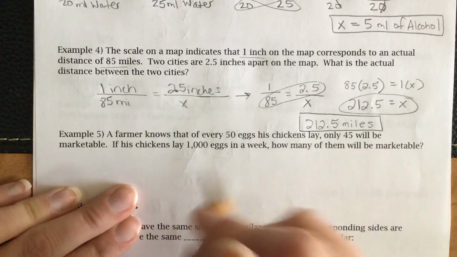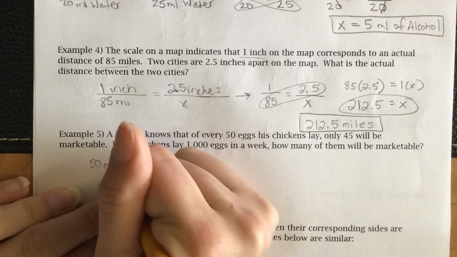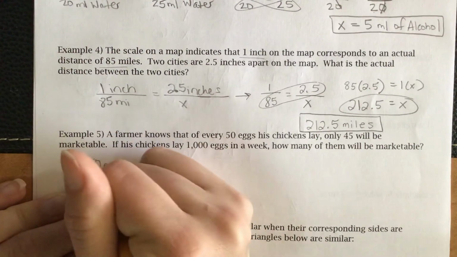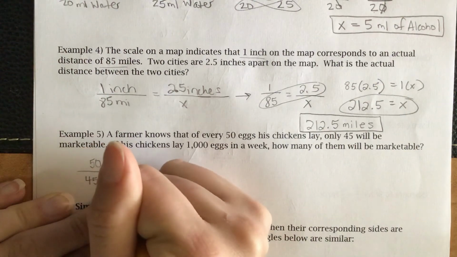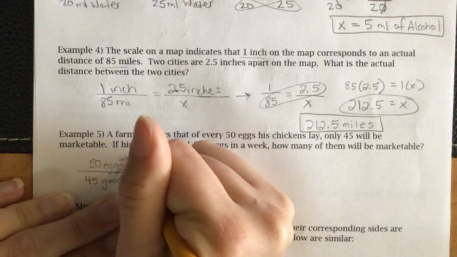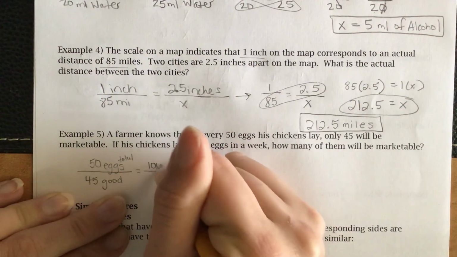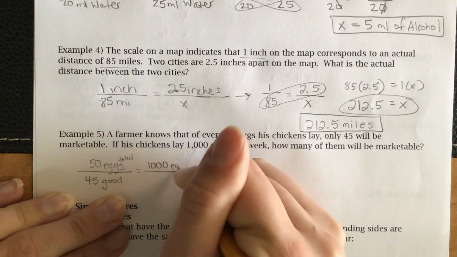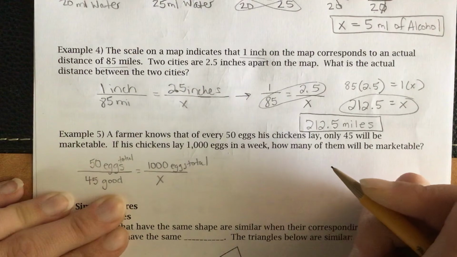So I have 50 eggs total, but only 45 that are good eggs, right? What if I had 1,000 eggs total? How many would be good to go to the market?